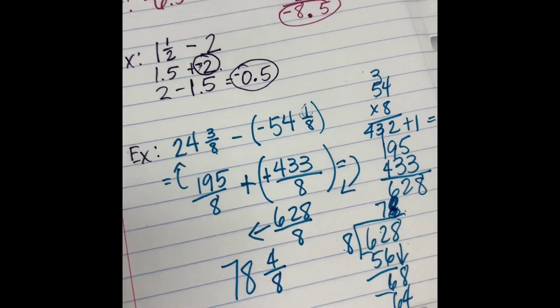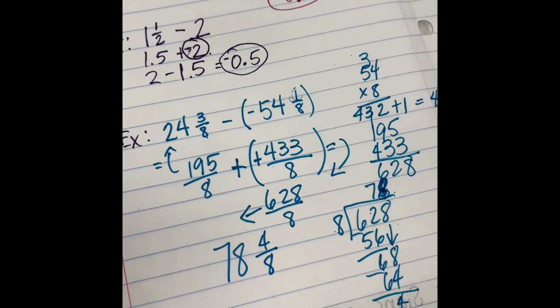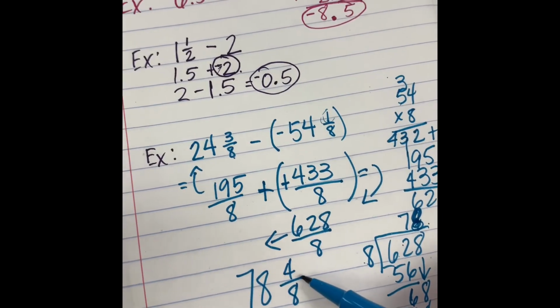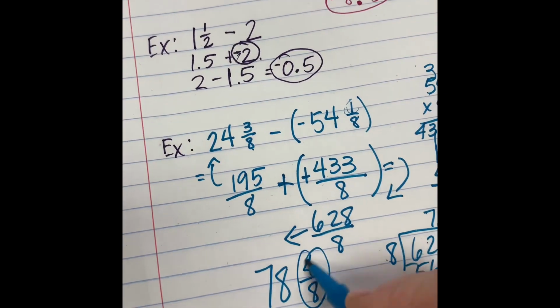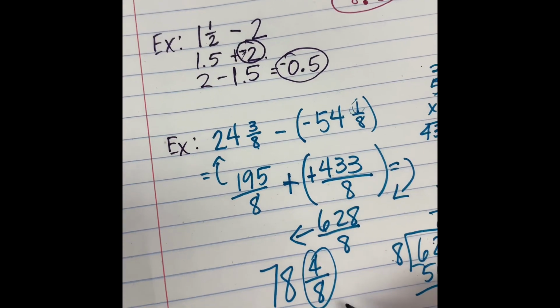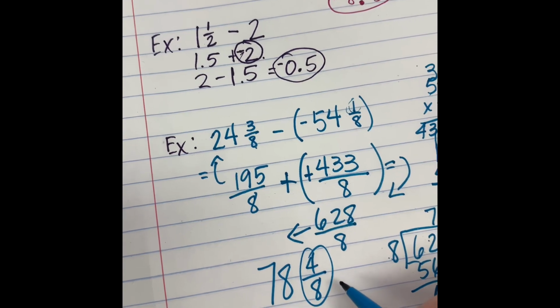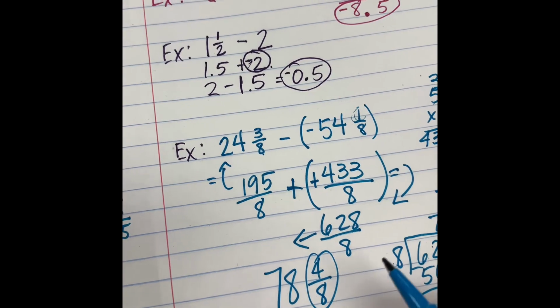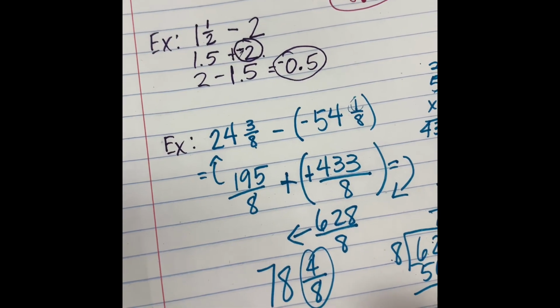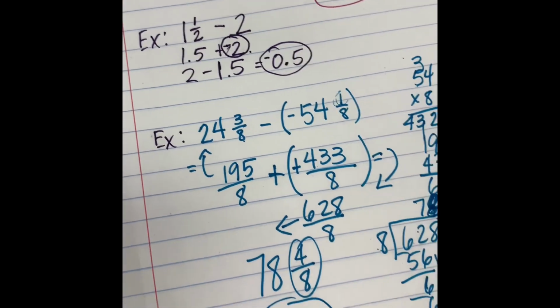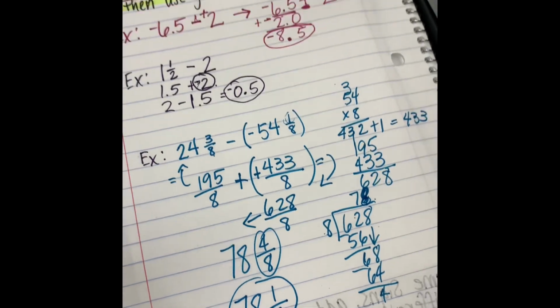But I hate to tell you, we're not done yet, because guess what? This can be reduced. So we can reduce this fraction. We're going to reduce it by 4. And so now it becomes 78 1/2. That's our answer. All right.